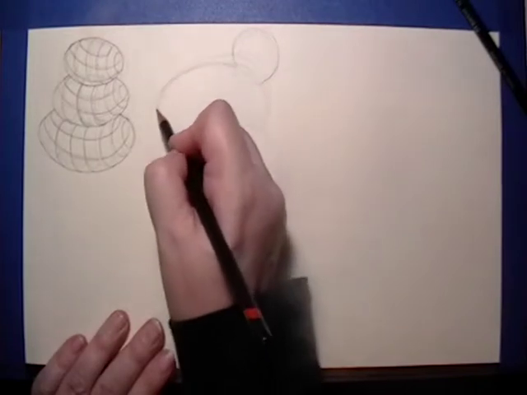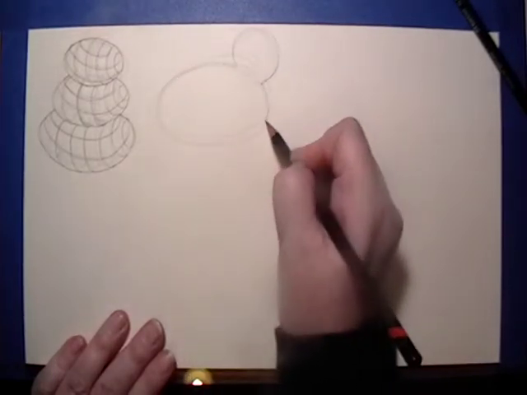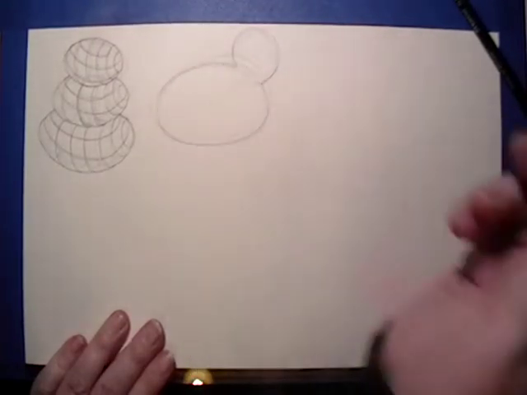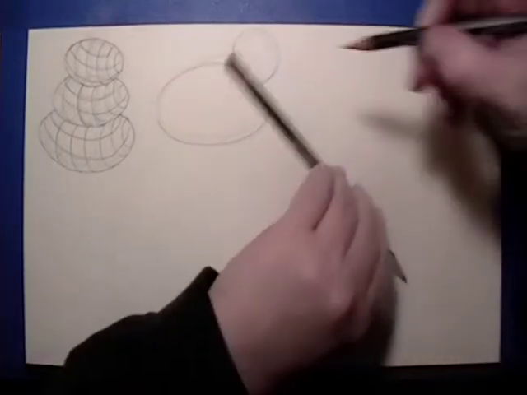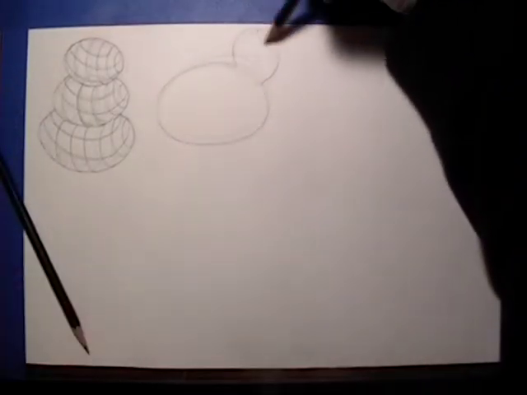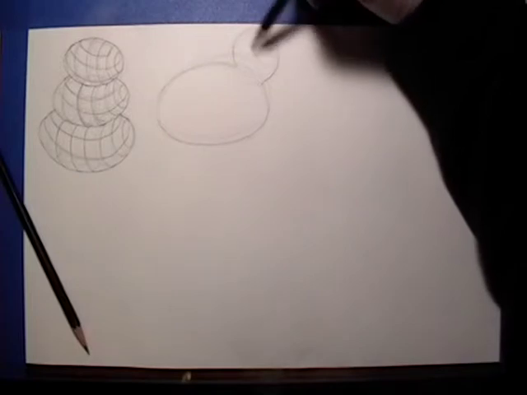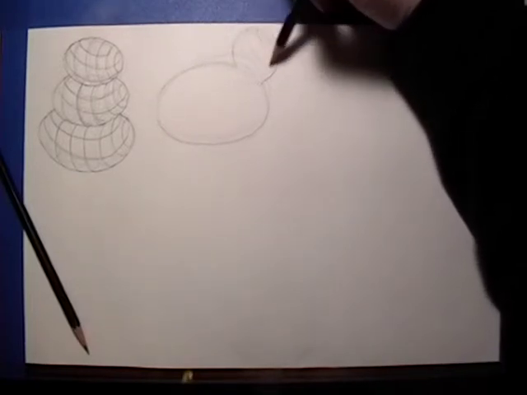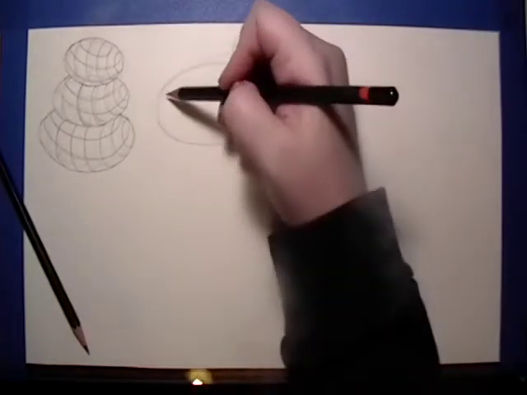So you can see I'm just taking the simple shapes that I already know and doing the same thing that I did with the other ones.